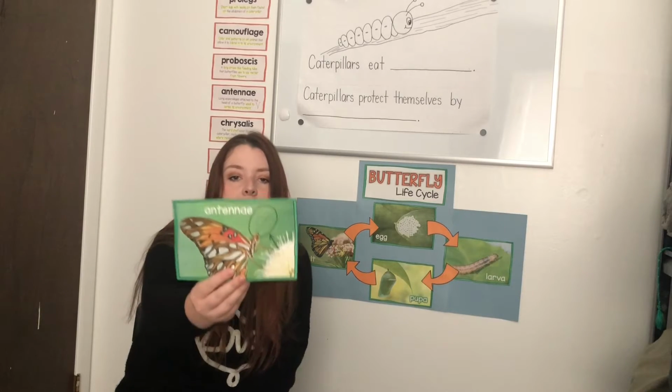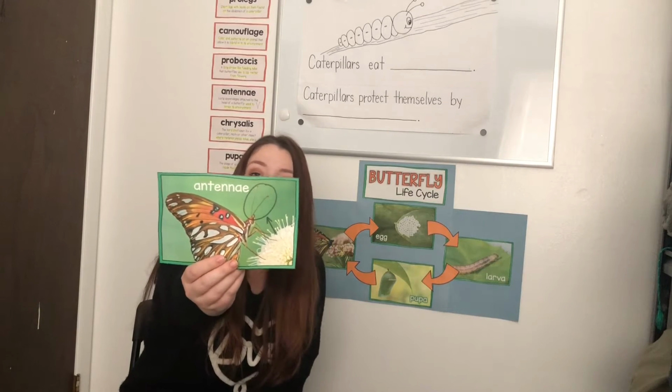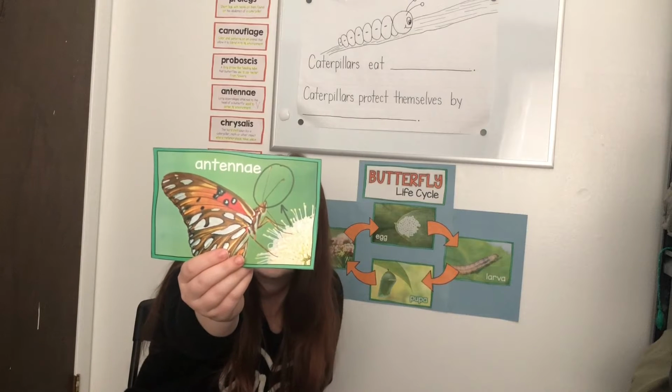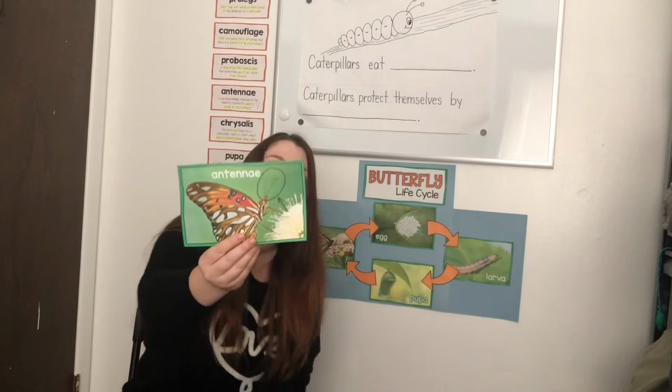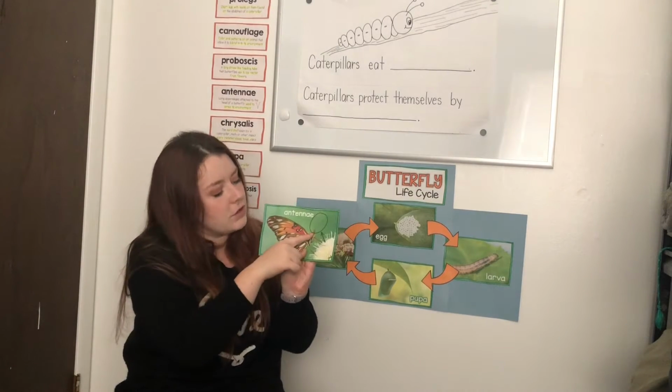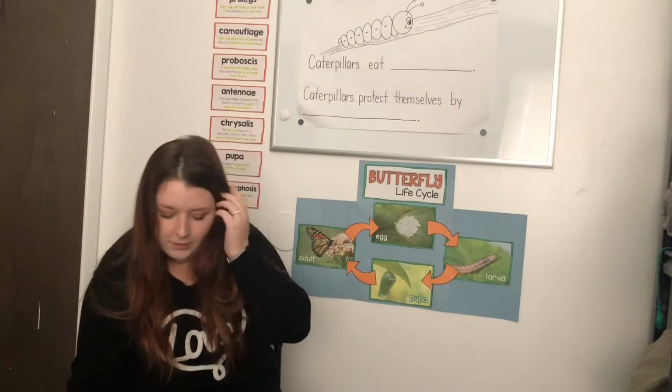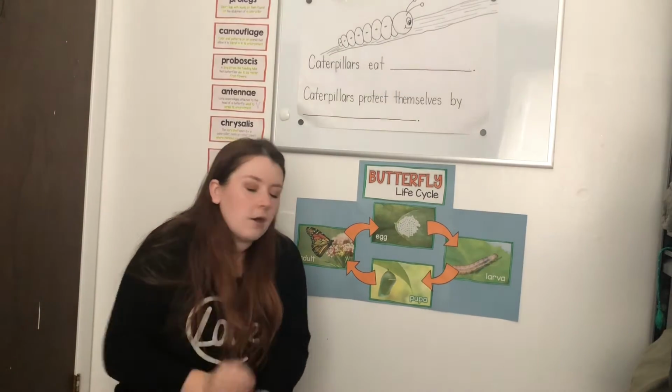Our last one is antenna, and antennae are the long appendages attached to the head of a butterfly that are used to sense its environment, and those are just at the very top of our little butterfly friend. So those are our vocabulary words.